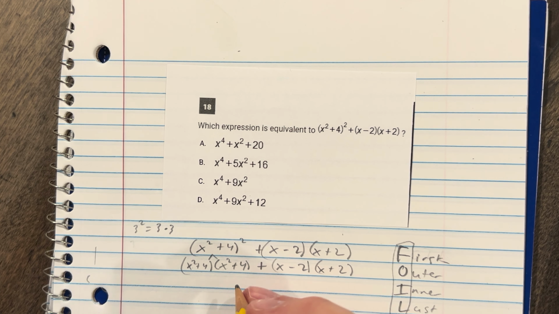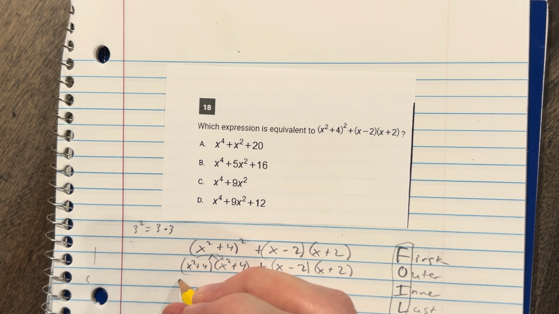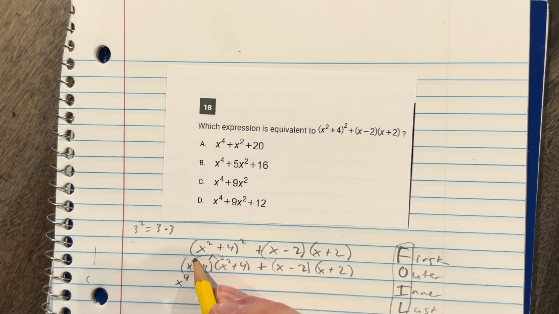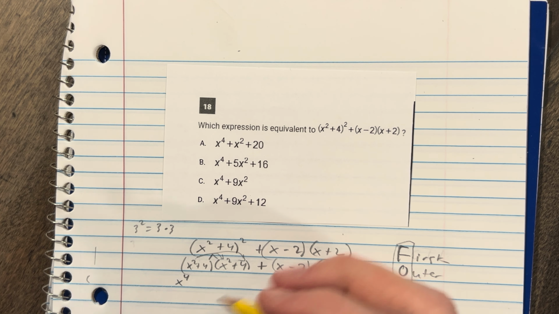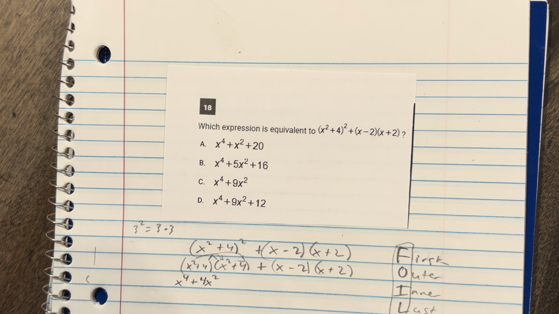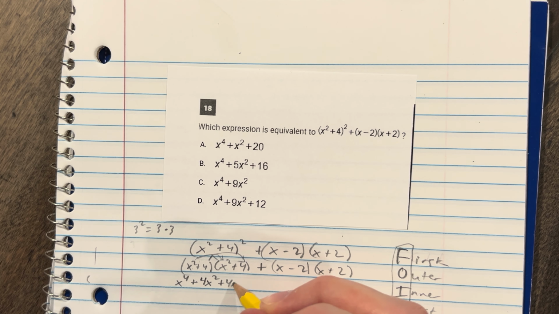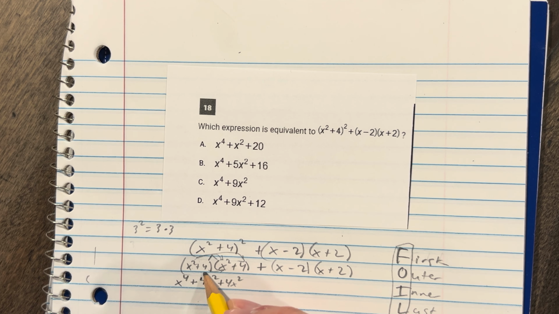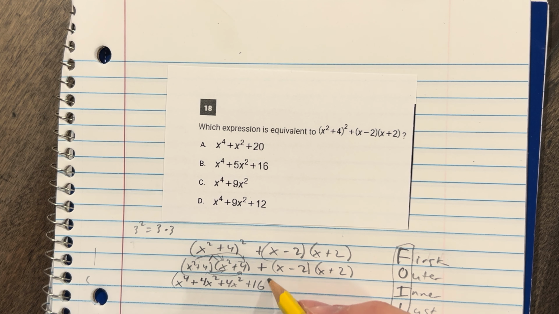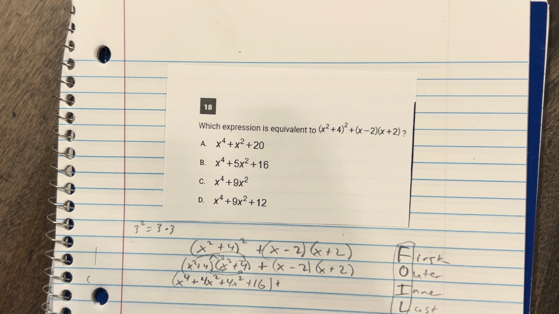So we have x squared times x squared first. X squared times x squared is x to the 4th power. Outer pair, x squared times 4, which is 4x squared. Remember, we're adding the terms in between. Inner, 4 times x squared is 4x squared. And last, 4 times 4, which is 16. We're going to put that in parentheses just to keep things straight. That was the first part. Look how easy this was.